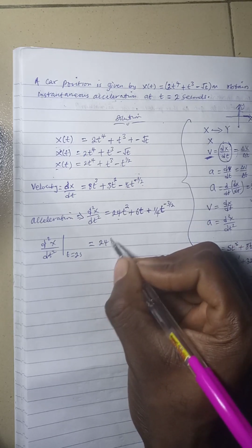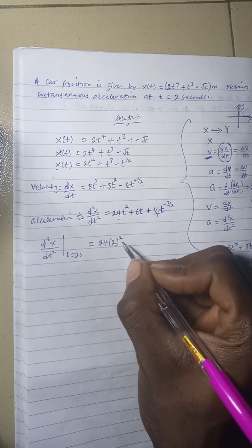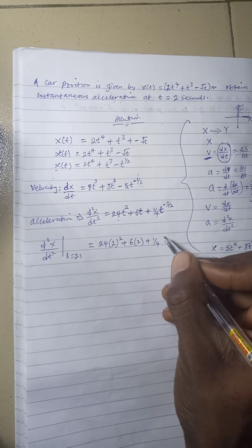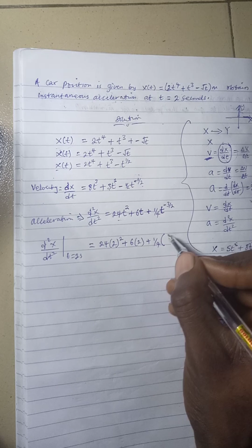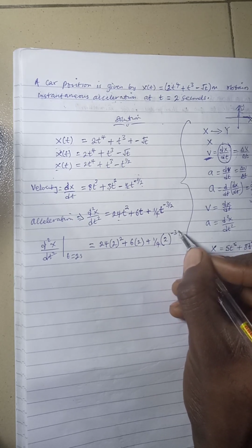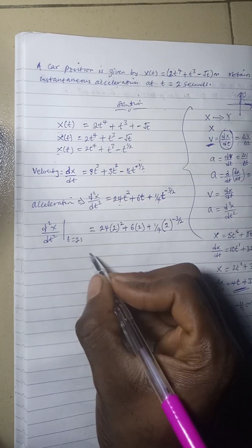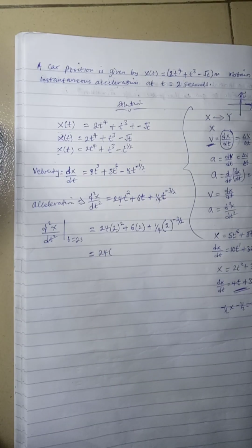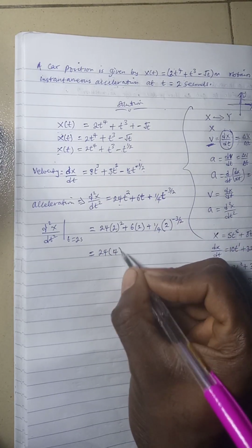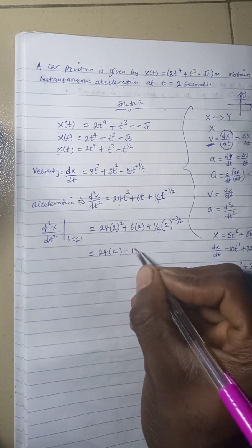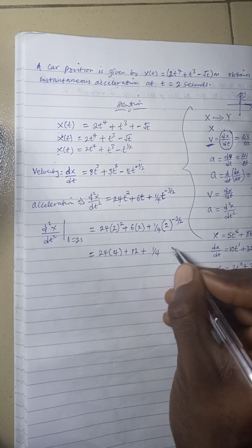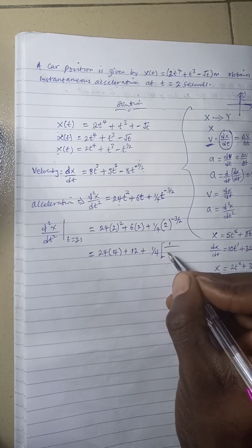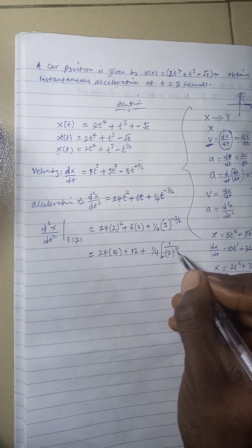So this is 24 into 2 raised to power 2 plus 6 into 2 plus 1 over 4 into 2 raised to power minus 3 over 2. If I simplify this, 24 into 2 raised to power 2 will give us 4. Then 6 times 2 will give us 12 plus 1 over 4 into, so 2 raised to power minus 3 over 2 means 1 over 2 raised to power 3 over 2.